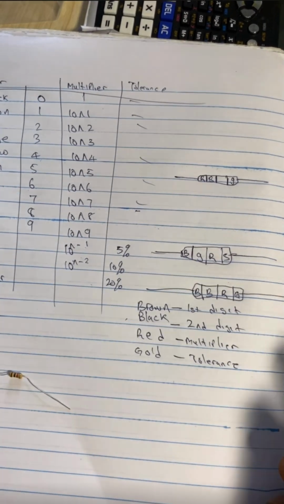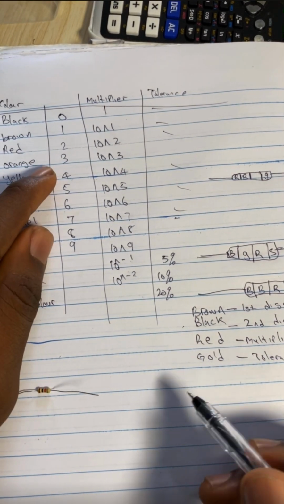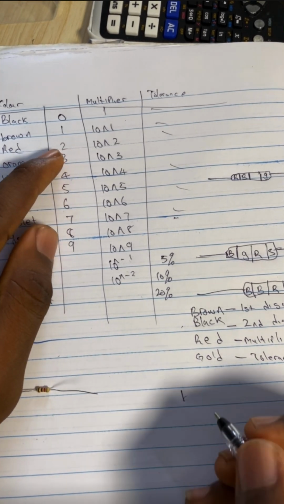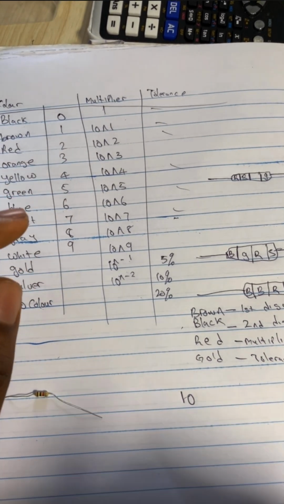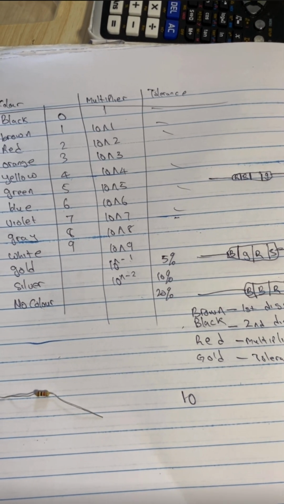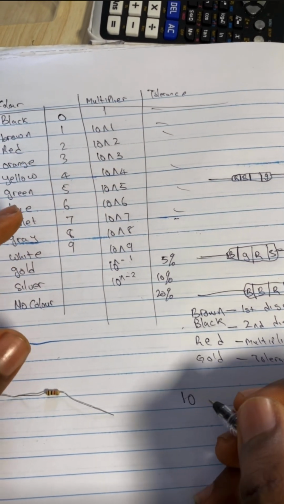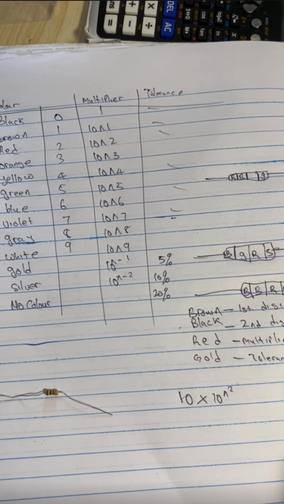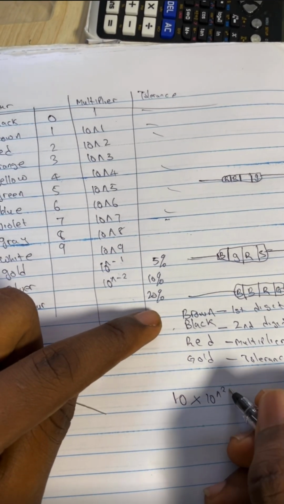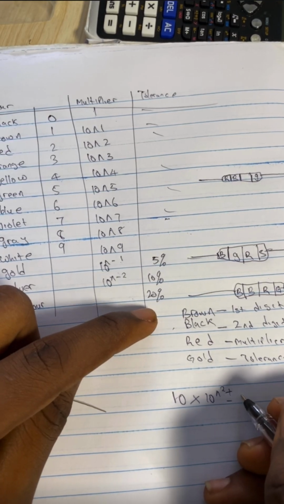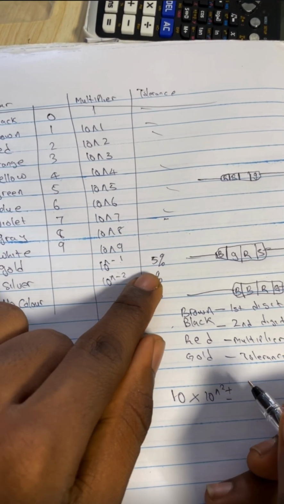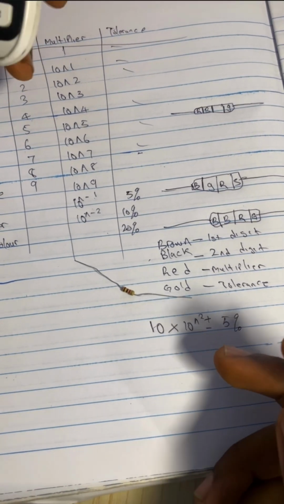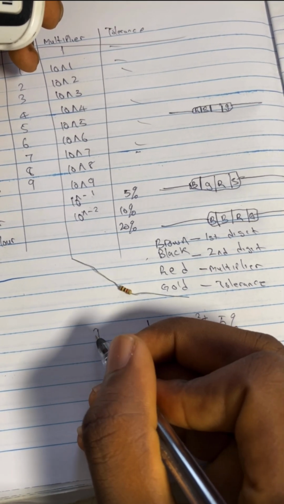So looking at this table now, I want to bring them out. For brown, the number is 1. Then for black, the number is 0. Okay? So that's the first 2 digits. Now the multiplier, which is red. Red is 10 to the power 2, so we say times 10 raised to power 2. Then we have the plus or minus tolerance, and tolerance for gold is 5%.